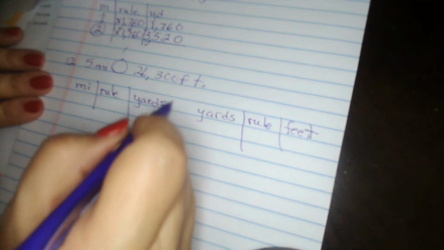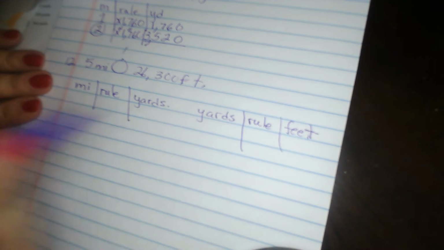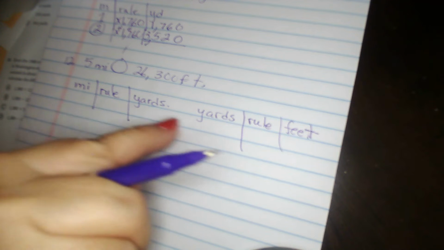Now, you can combine these where you can just have the rule and then the feet. That confuses me. Again, everybody's different. So if you're great with that, then that's awesome. If you're not, then I would suggest just to break it up. Doesn't hurt anything. For every 1 mile, it's going to be 1,760 yards.